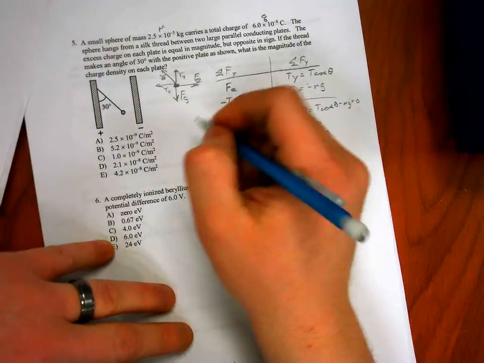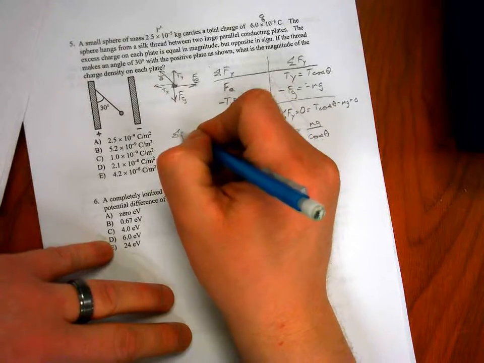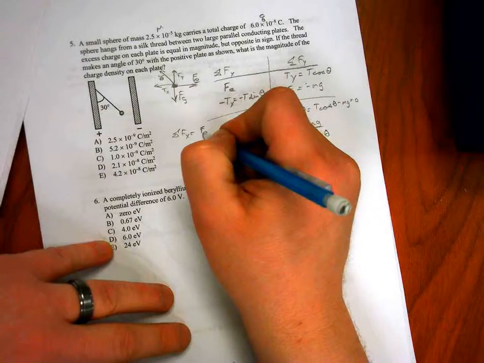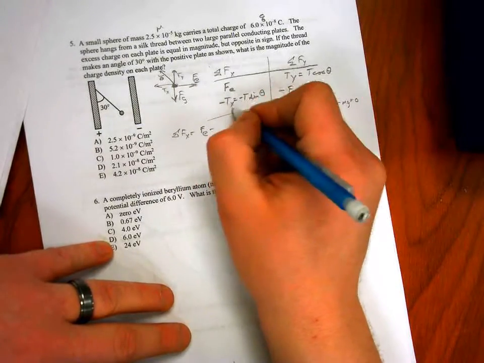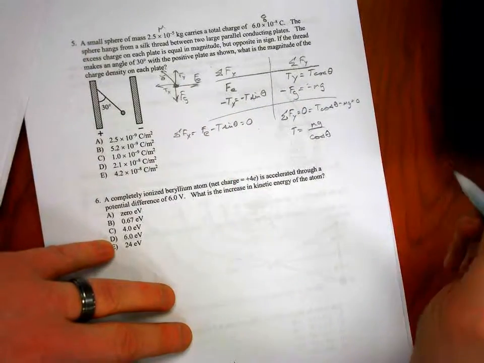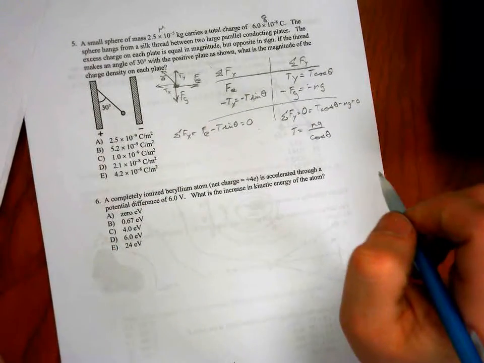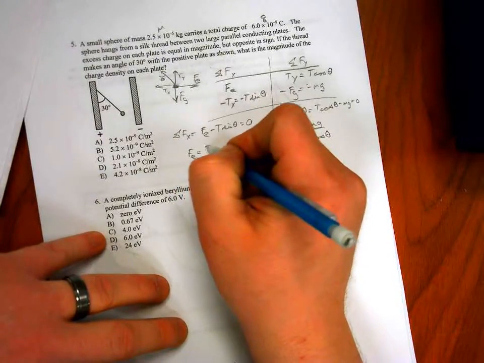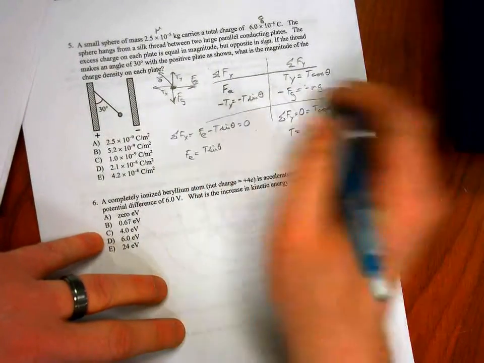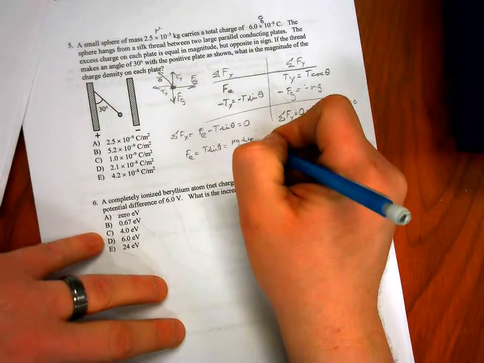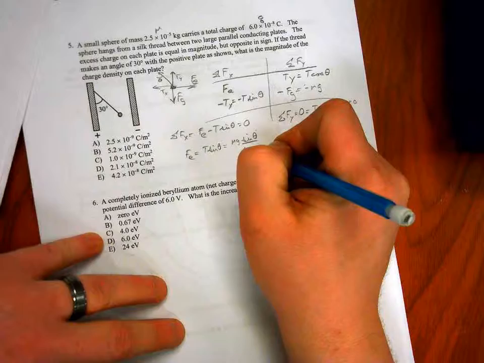Now I can come over here and say the sum of forces in the x direction then is equal to the electric force minus Tx, which is T sine of theta, and we know that equals 0 because that is also at equilibrium. So then I can say Fe equals T sine of theta, which equals mg sine of theta over cosine of theta, which is tangent of theta.